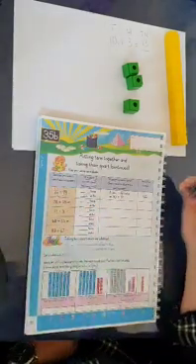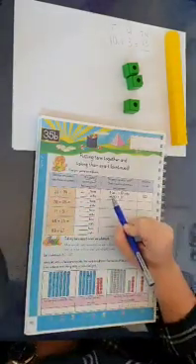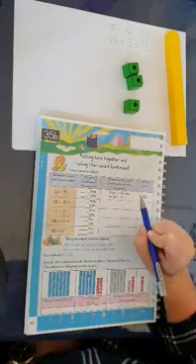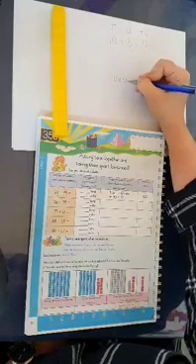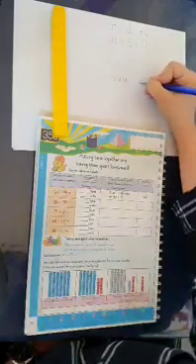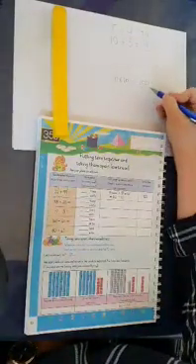So that means if there are more than 10 tens, let's say we have 10 of these, if there are more than that, it's no longer considered part of the tens, because 10 times 10 equals 100. So this number will now go to the hundreds.